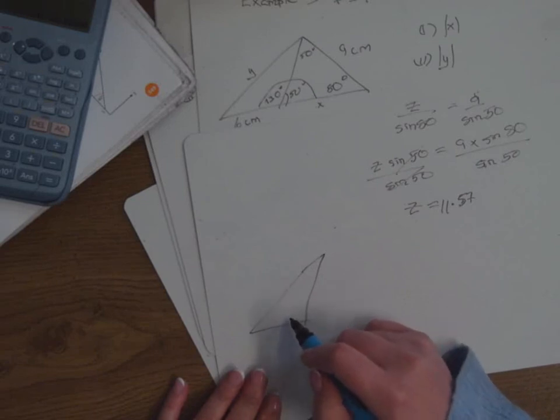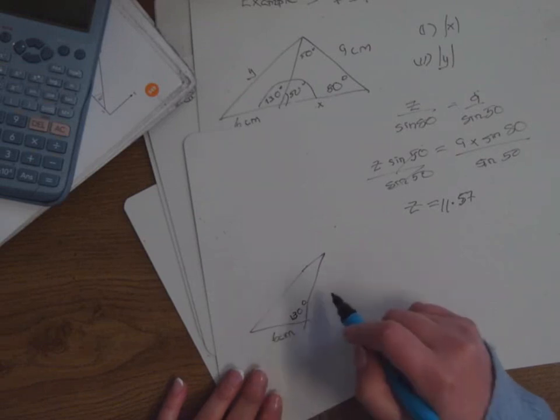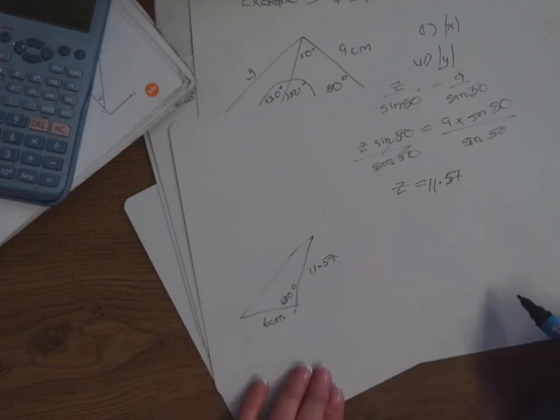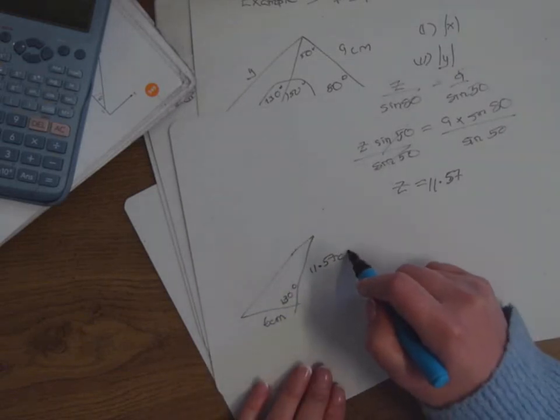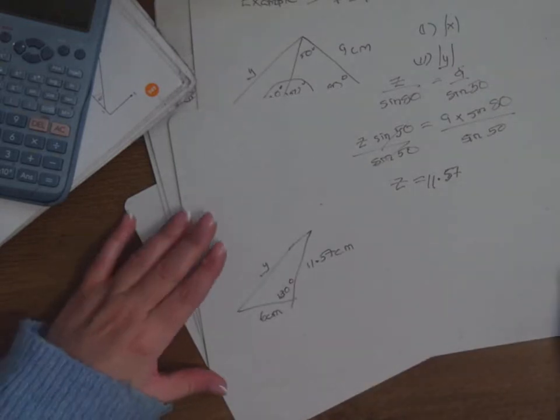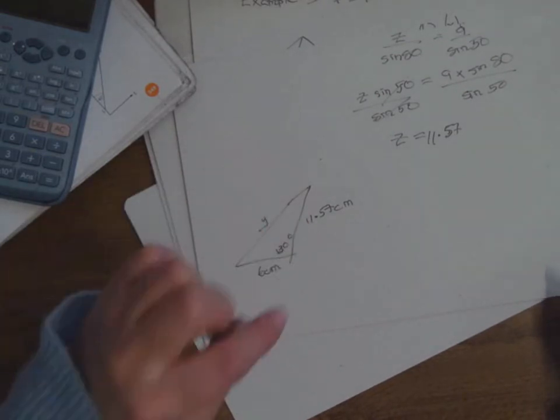Okay, so in the triangle on the left, I know this is 130. I know this is 6 centimeters. I've just figured out this is 11.57. Is that okay? And I need to find y. Sine rule or cosine rule? Cosine rule, because I have 2 sides and the included angle.